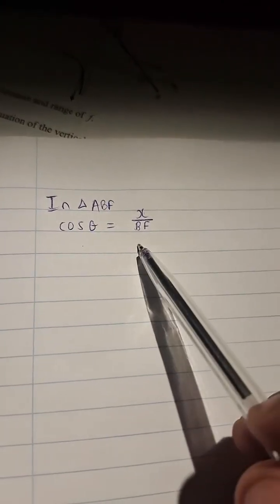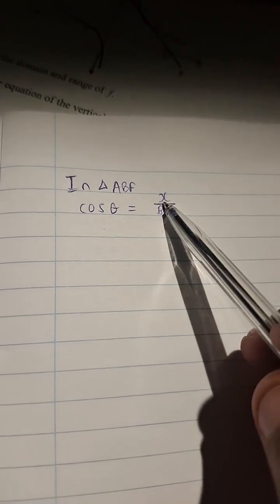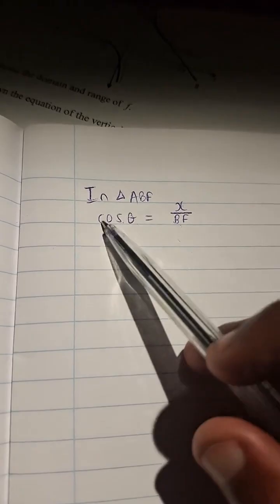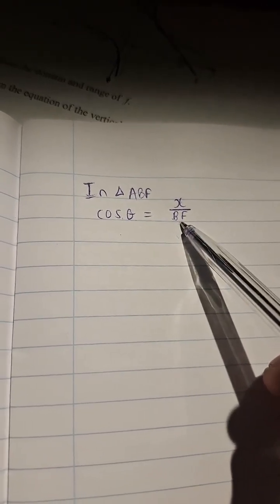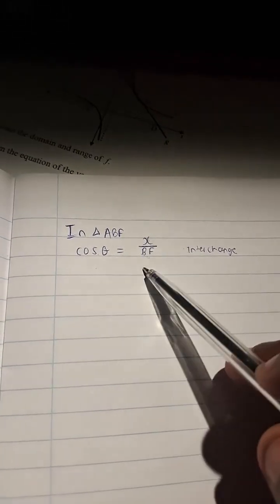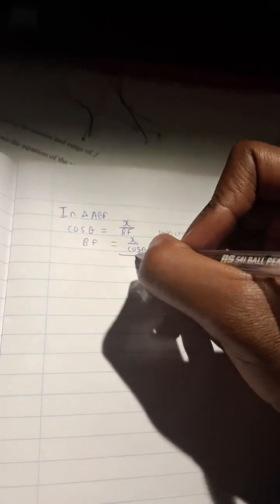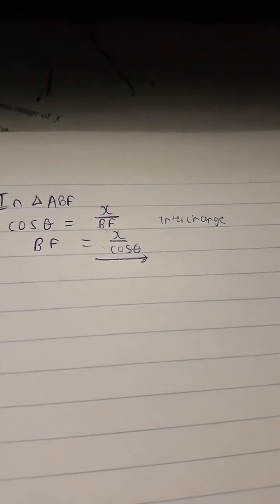So I say cos theta is equal to x over BF. Adjacent side over hypotenuse. Then we want to make the subject, what do we want to make the subject? BF. But theta and BF, guys, this guy is in the numerator on the left hand side. This guy is in the denominator on the other side. So I usually call this, we play interchange. We interchange. So BF goes into the place of cos. Cos replaces BF. So BF is actually equal to x over cos theta.